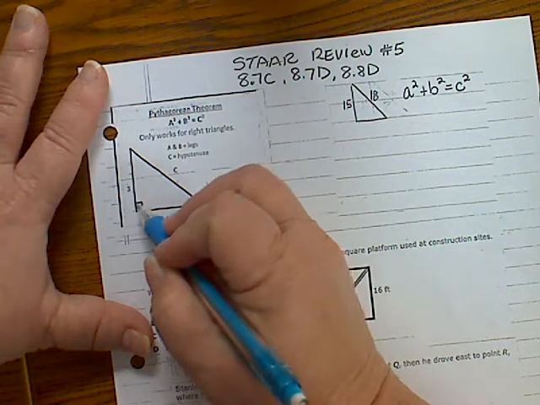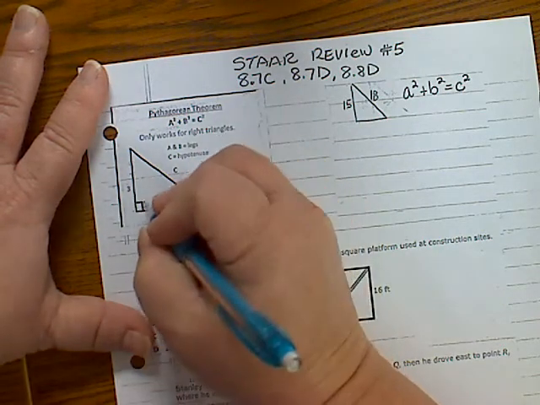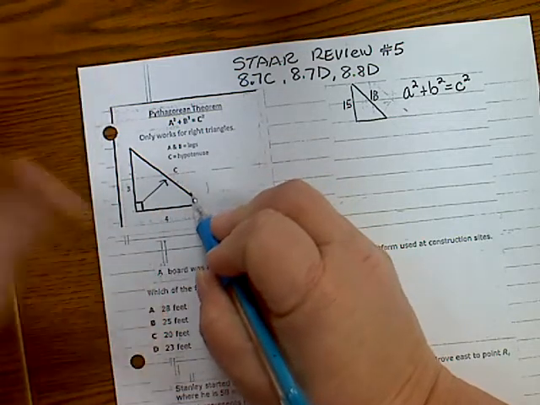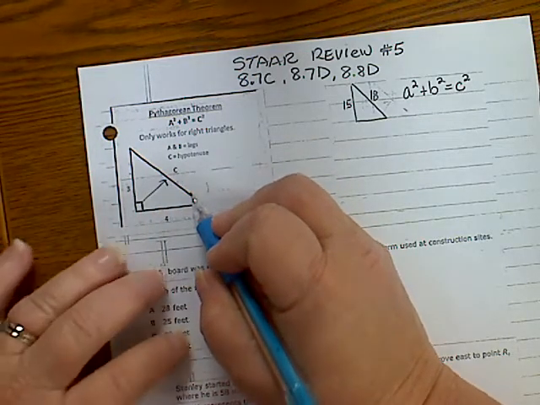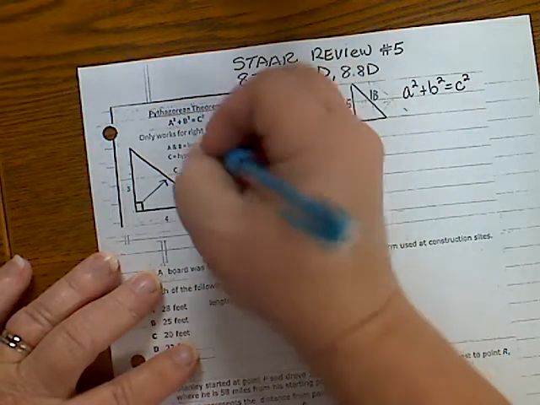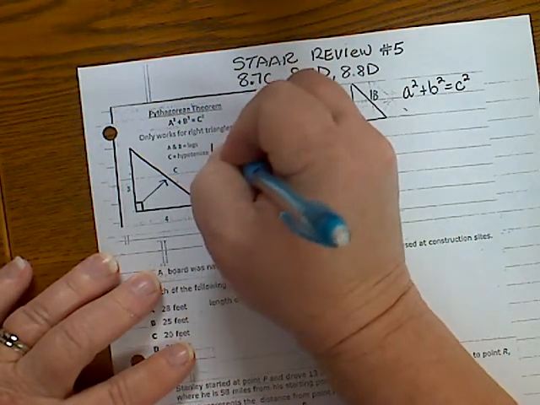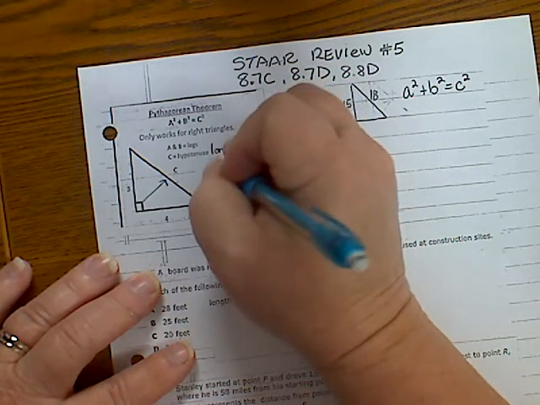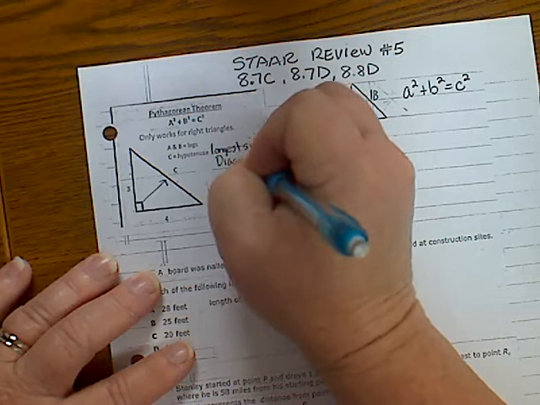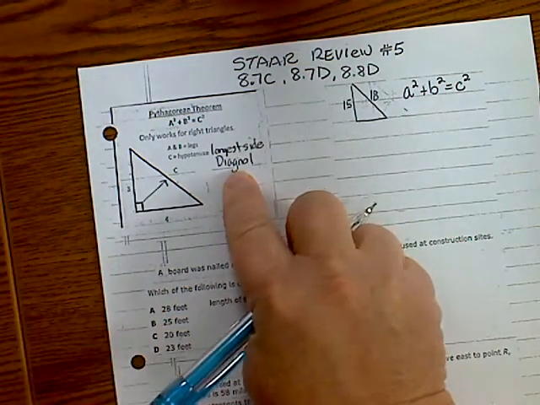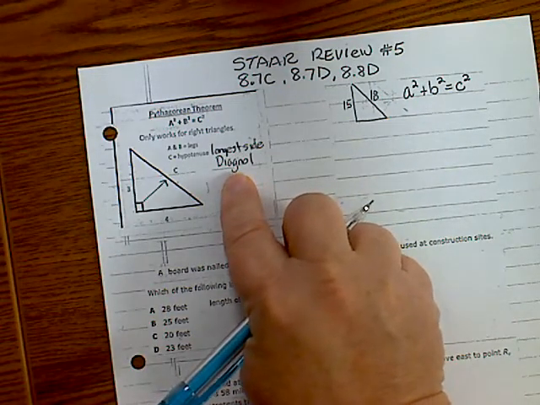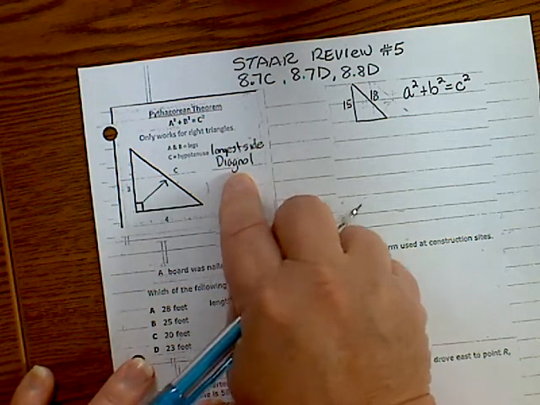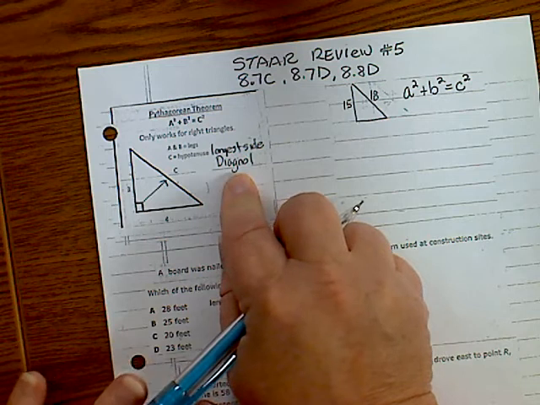So we've taught you to draw a right angle if there isn't one, and put an arrow over to the hypotenuse, and then it's easily identified as C. The hypotenuse is the longest side, and it is also the diagonal, and that's one of the ways we identify what they're looking for. If they say what is the diagonal length between, or distance, then we know that it is the C that we're looking for.